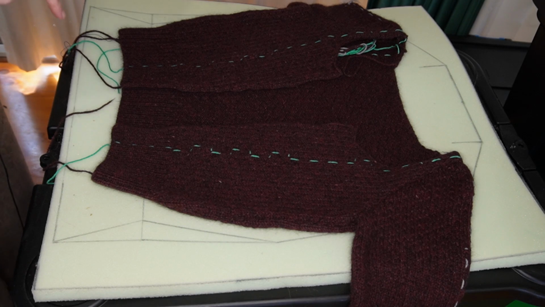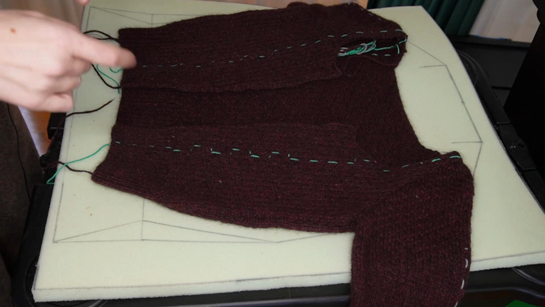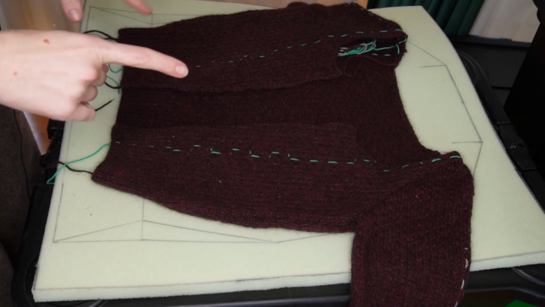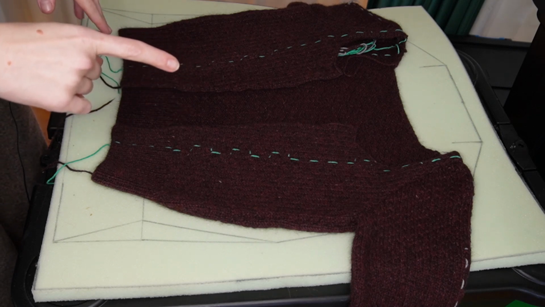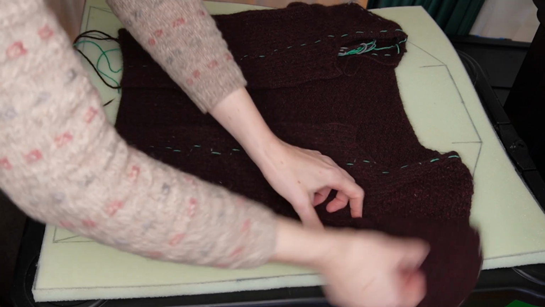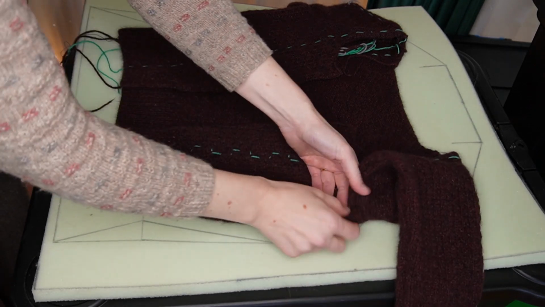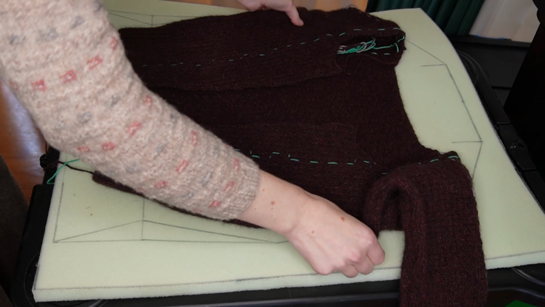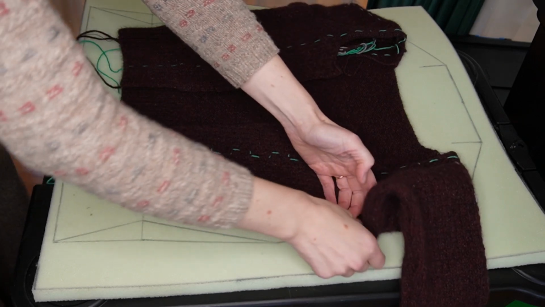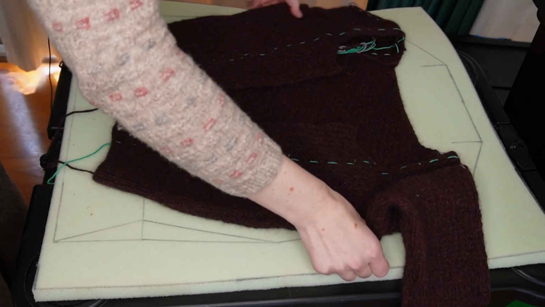Now this one is one that I'm currently working on, and initially when I started knitting it, I was concerned that the needle size that I was using might have been slightly too big because it's a little bit wider at the underarms than I was expecting.